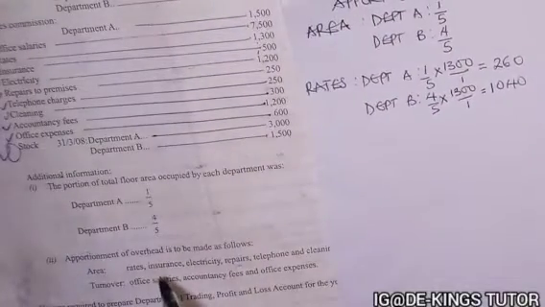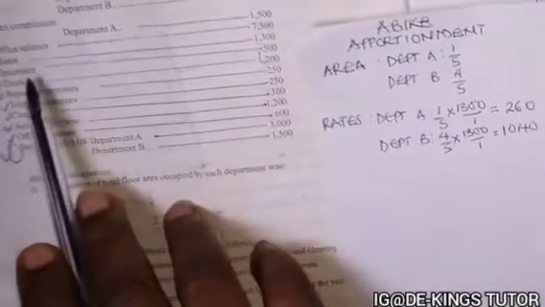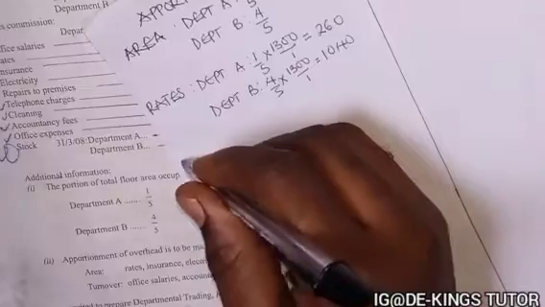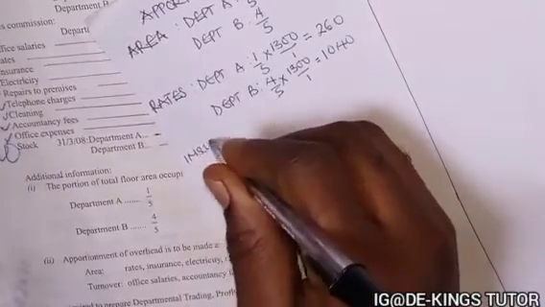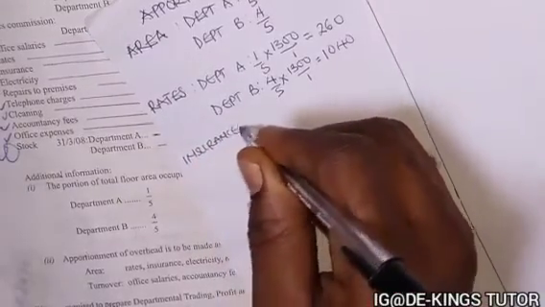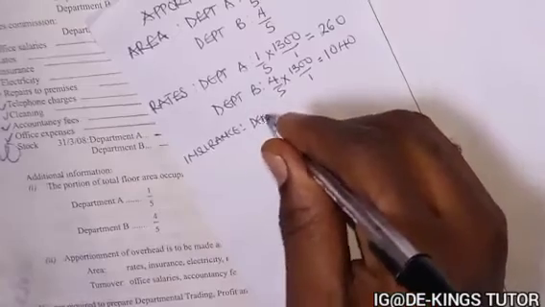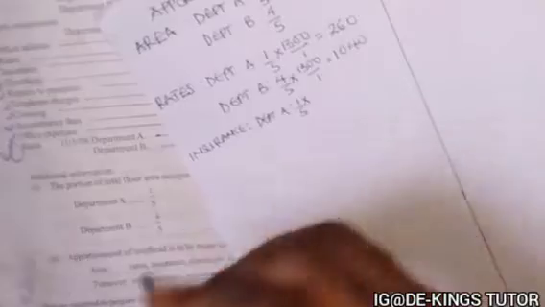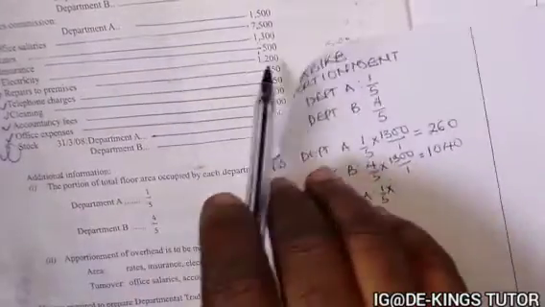The second one is insurance. Okay, now let's check how much is insurance here. 500. Okay, so I'll put insurance, department A is 1/5 times the total of insurance, 500.